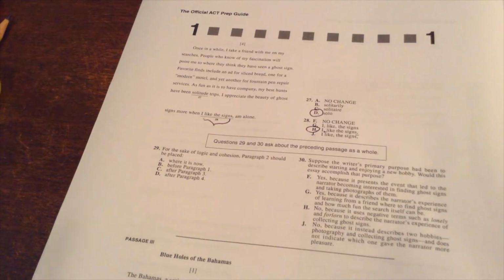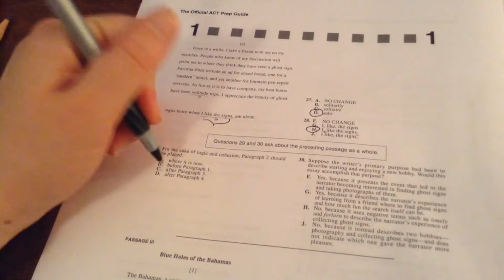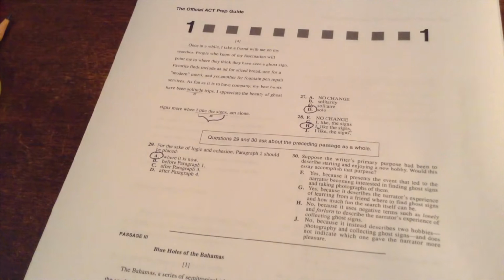And it comes after paragraph 1 that talks about him seeing remnants of outdoor advertisements from a bygone era, or ghost signs. So for this one, I would say A is the best answer, because if you read over paragraphs 1 and 2, it just makes sense where it is, so you don't really need to change anything.